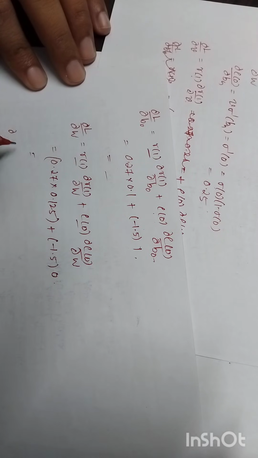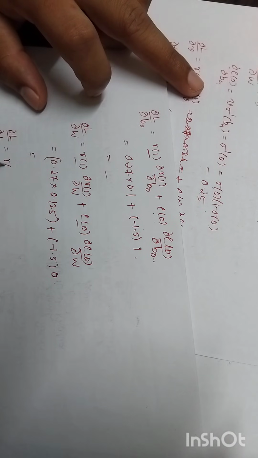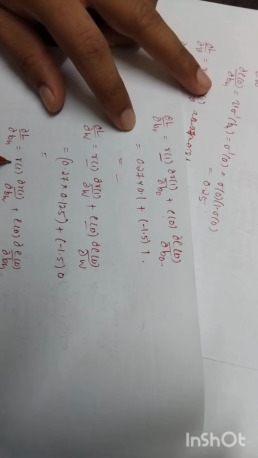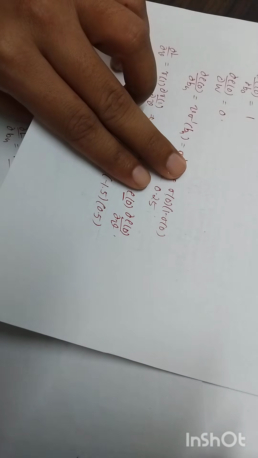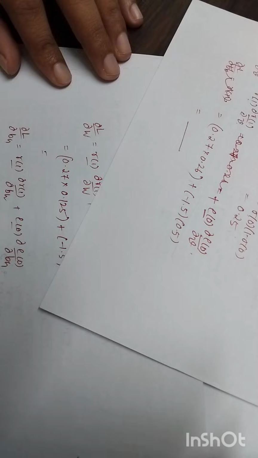Then dL/dBH would be R1 into dR1/dBH plus E0 into dE0/dBH. Now R1 is 0.27, and dR1/dBH we have calculated as minus 0.712, plus E0 minus 1.5 into dE0/dBH, which we have just calculated, which is 0.25. So then get this value.